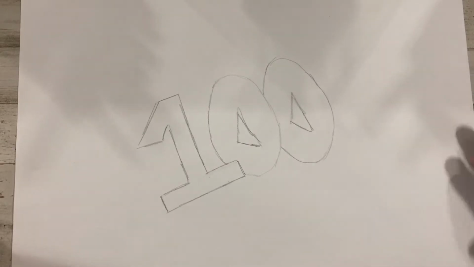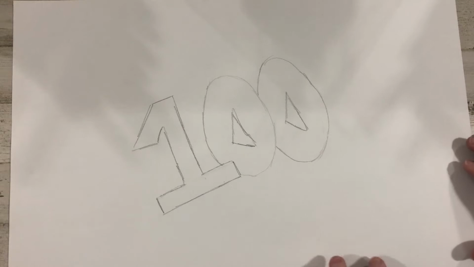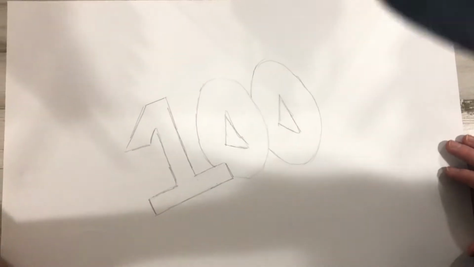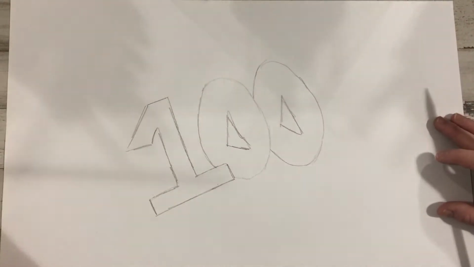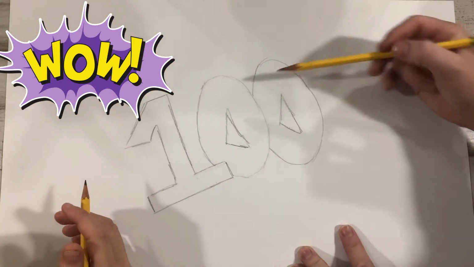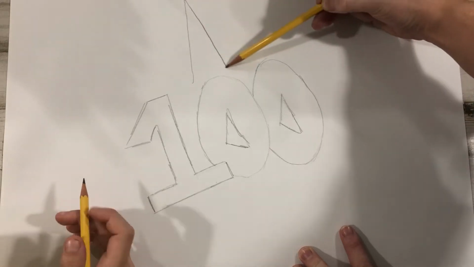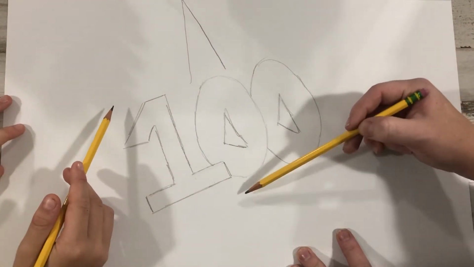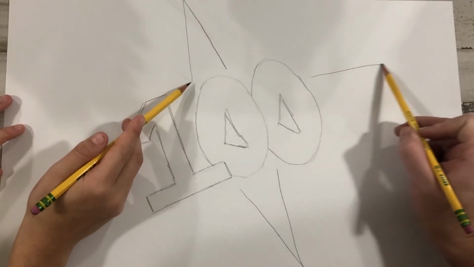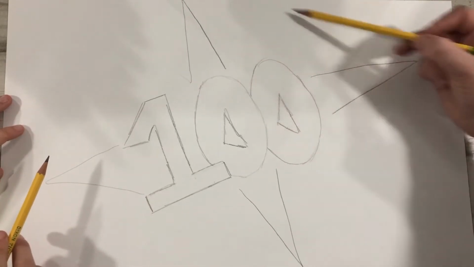We have our 100. Again, you do whatever word or number that you want to do. You could even draw a picture if you wanted. The first thing, we're gonna sketch some stuff out, so we're gonna grab a pencil. We are going to think about kapow or wow. We're gonna make it super dramatic, with these long triangles. I like to make it even, so I'll find the middle and start there and maybe do the sides. And then we're just gonna keep going around.